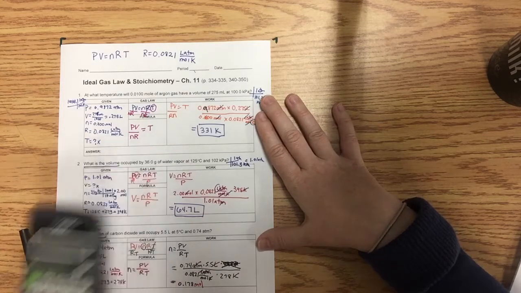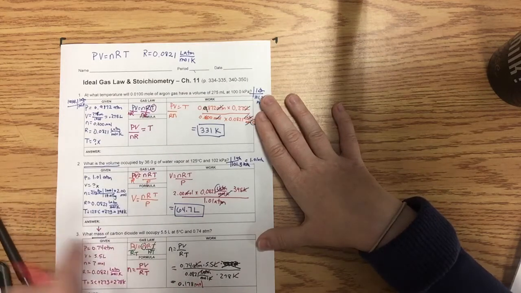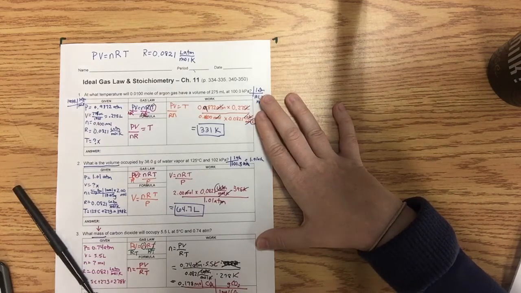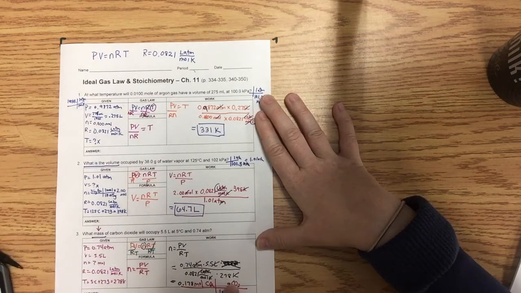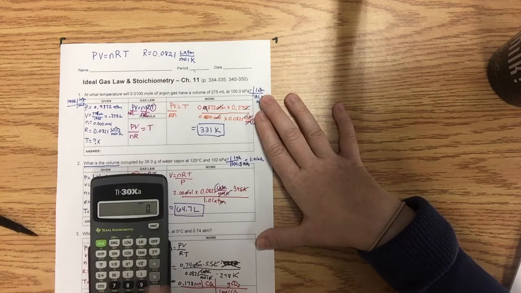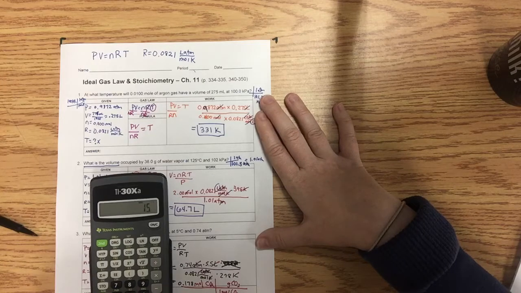0.178 moles. Okay, but this is moles, and my question asked for mass. So it is moles of carbon dioxide. I need to do a moles to mass conversion. So 1 mole of CO2 is going to equal its grams on the periodic table. So I need to look on the periodic table and find the mass of carbon and the mass of oxygen times 2. Well, the mass of carbon is 12.01 plus, I have to take oxygen times 2. So that's 15.99 times 2, and that's going to give me 43.99.